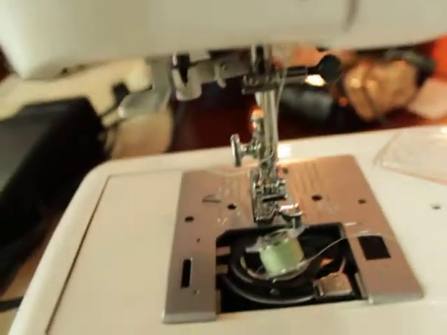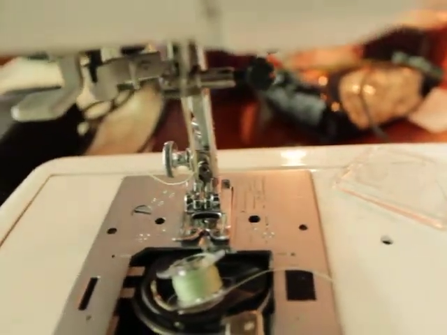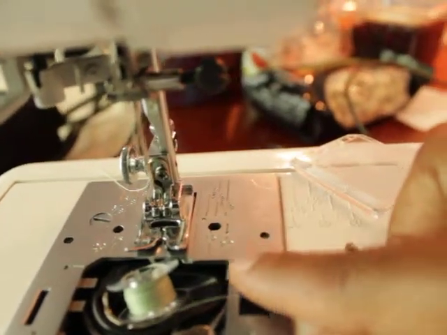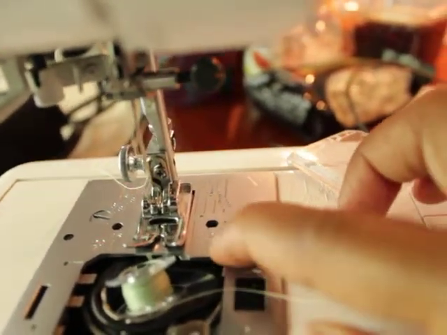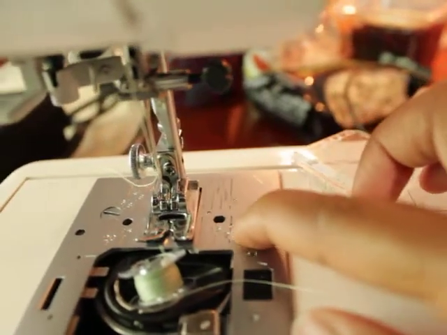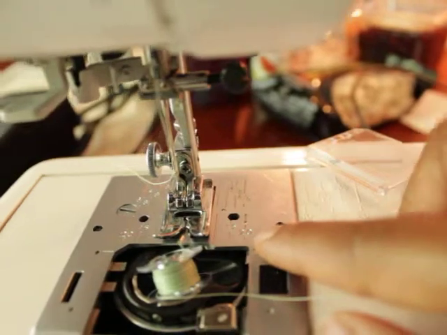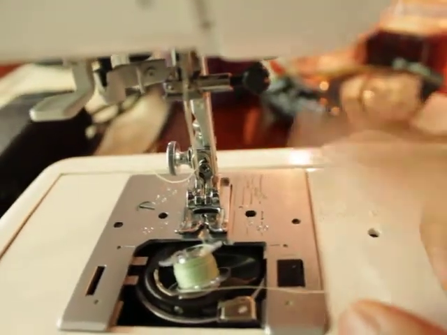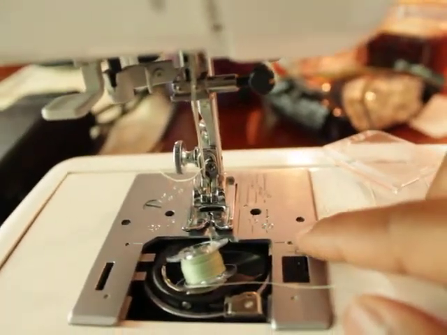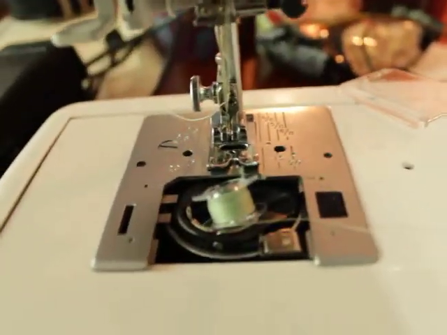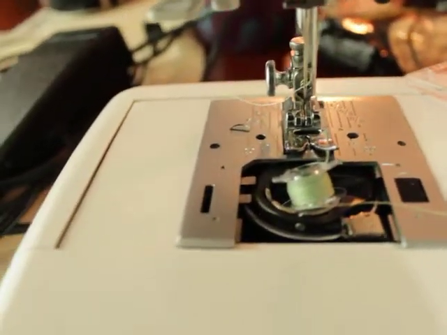So now we're here. So right here we have the needle plate. And I like this needle plate because it shows you the different lengths. For most of your patterns you're going to use a 5/8 seam allowance. So this is a guide for when you sew your seams.